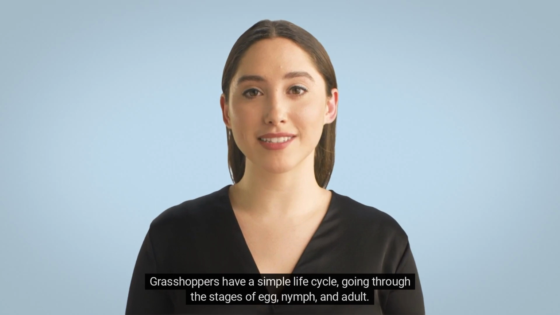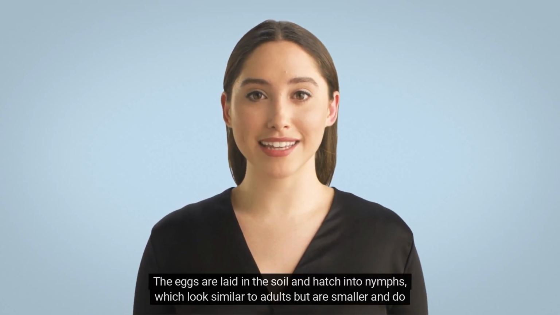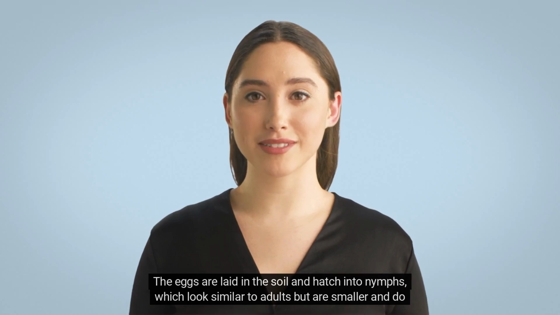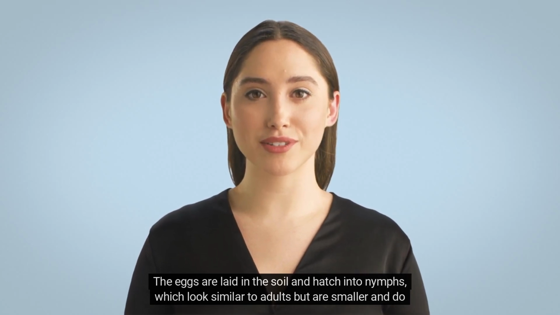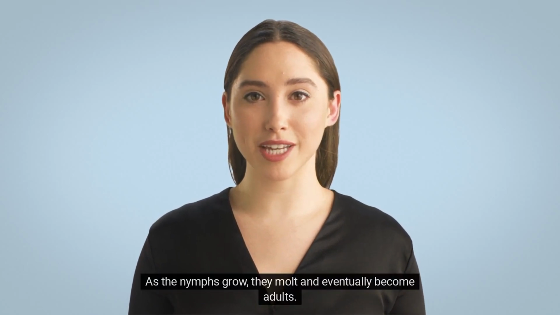Grasshoppers have a simple life cycle, going through the stages of egg, nymph, and adult. The eggs are laid in the soil and hatch into nymphs, which look similar to adults but are smaller and do not have fully developed wings. As the nymphs grow, they molt and eventually become adults.